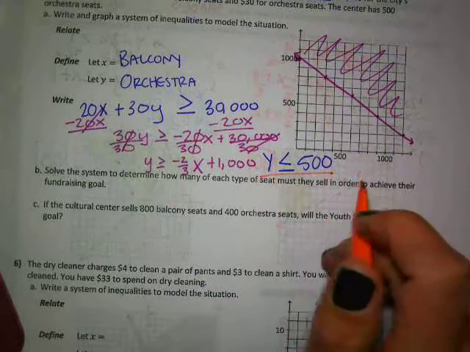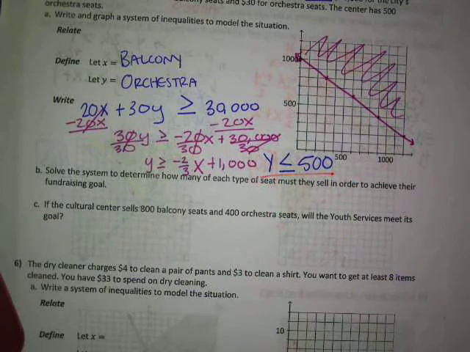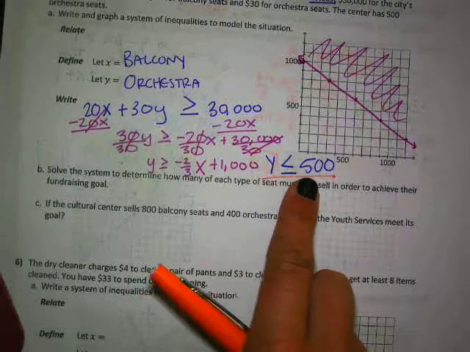All right, now I'm going to graph y is less than or equal to 500. So this one is not a slope intercept. It has a variable and it has a number. So that means it's going to be either a horizontal or a vertical line. When you get a horizontal or a vertical line, it's because it just has a variable and it just has a number. So this is saying we're going to go through the y at 500. It's horizontal.